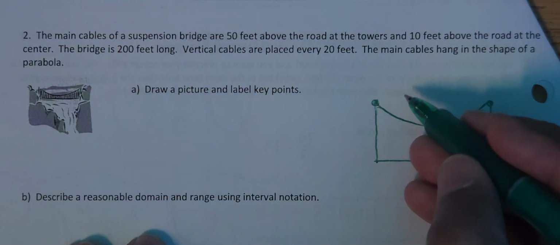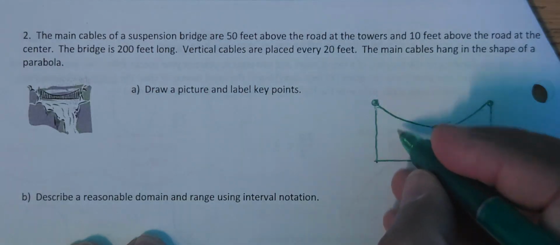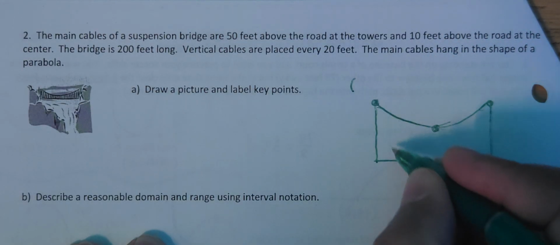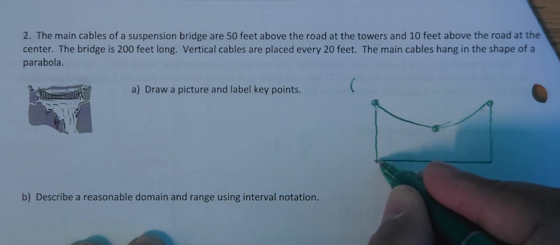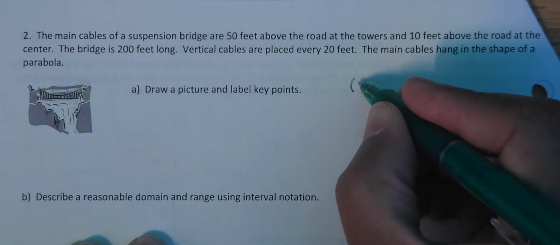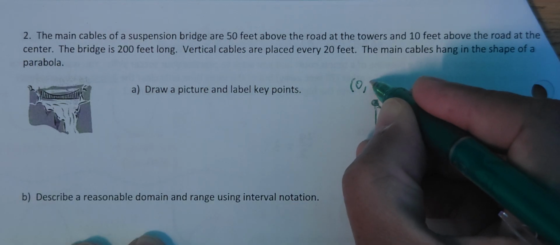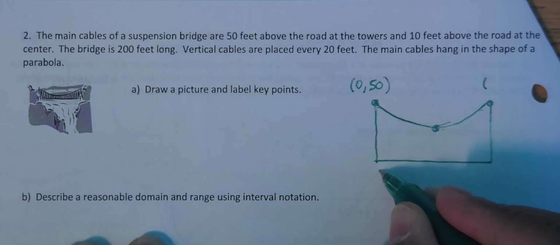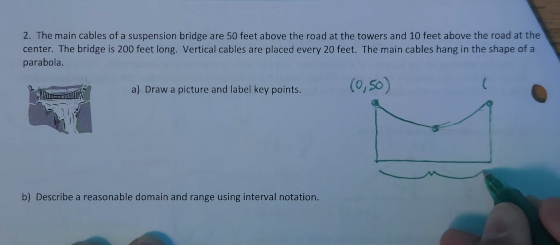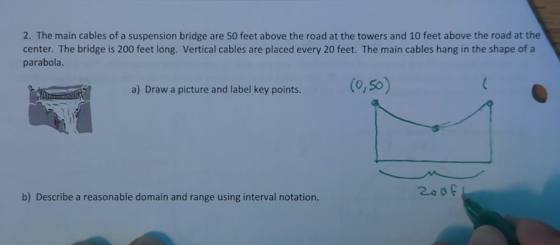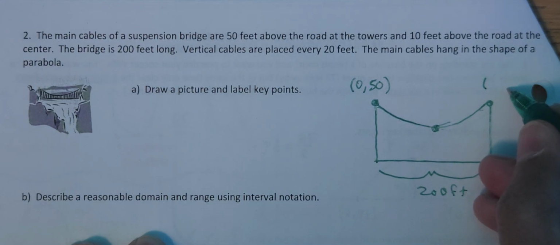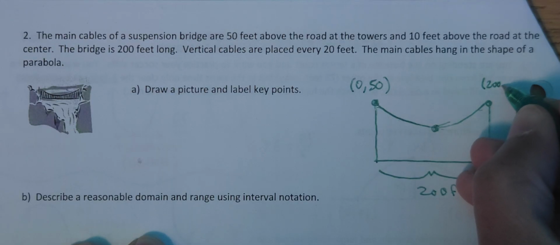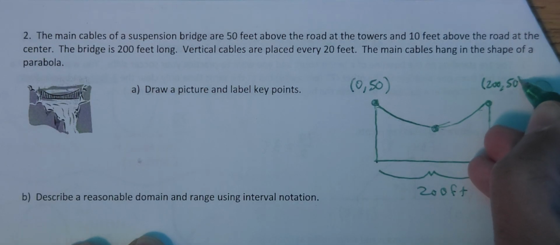Okay, so then if it hangs, this is saying 50 feet above the road. So this is the road, which means the y value is going to be 50, and the x value, this is where the bridge begins. So it has to be 0, comma 50. Okay, and at this point, don't forget this is saying that it's 200 feet long. So then this is 200 feet. And then for this one here, this is 200 for x, and for y is 50 feet, because again, it's 50 feet above the road.